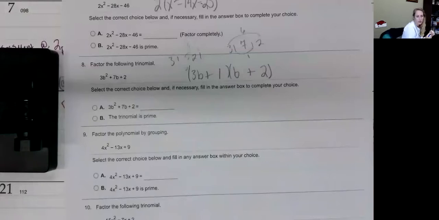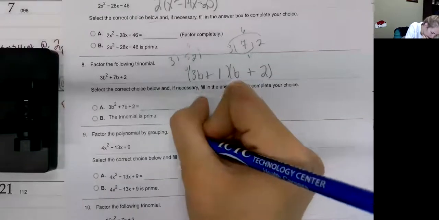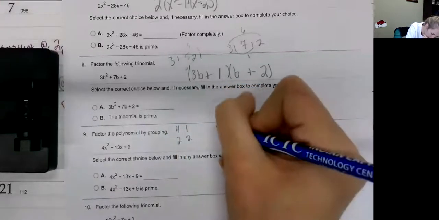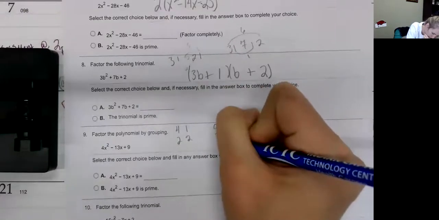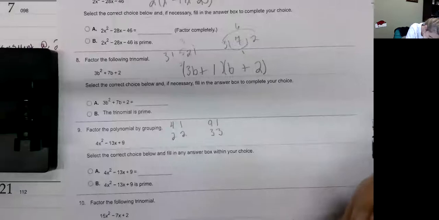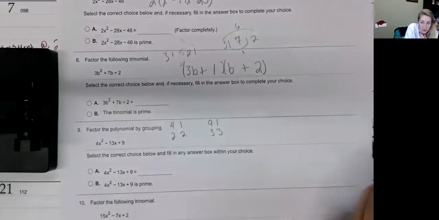4x squared subtract 13x plus 9. This is a special one, but we're not going to learn about them until we get to the next lesson. So, factors of 4, we have 4 and 1, and 2 and 2. Factors of 9, we have 9 and 1, and 3 and 3. This actually isn't the special one.